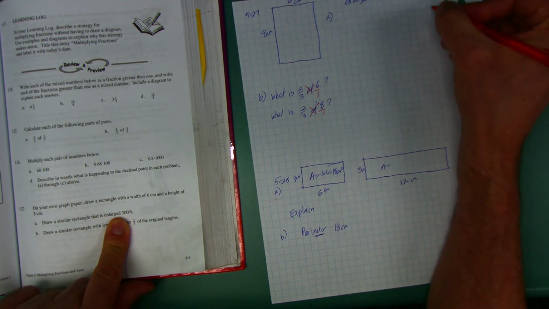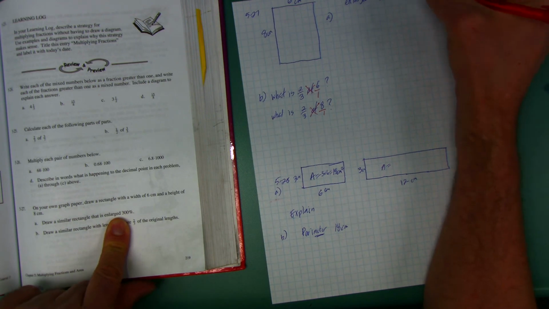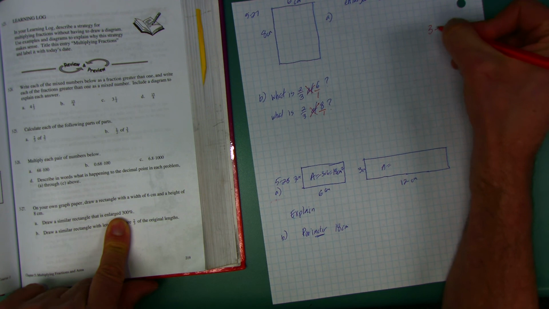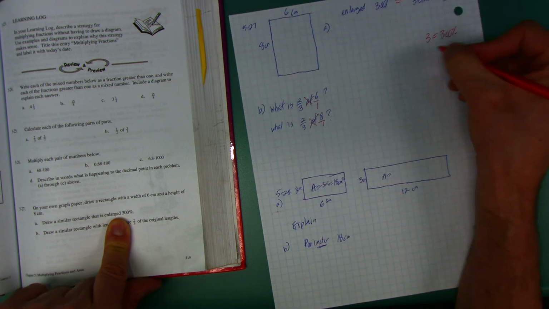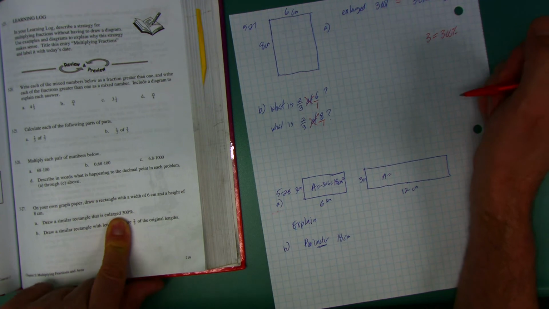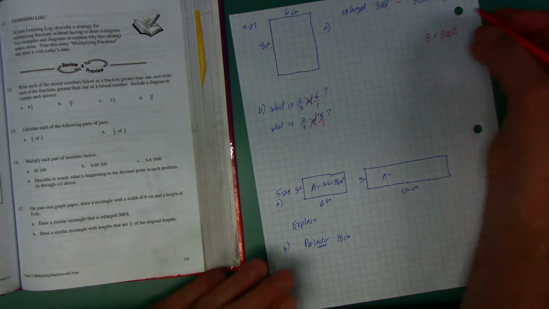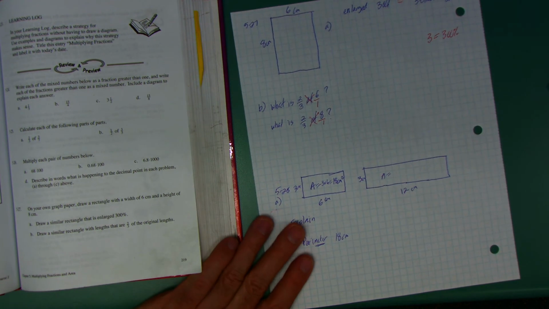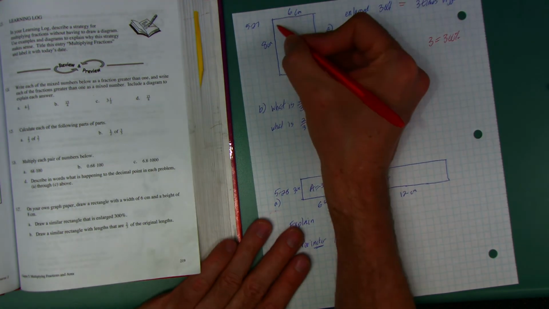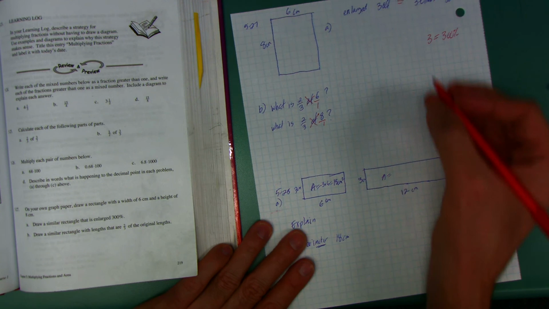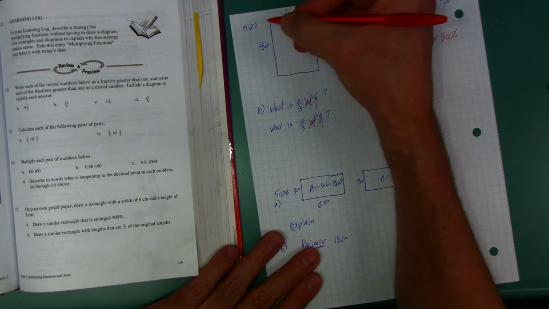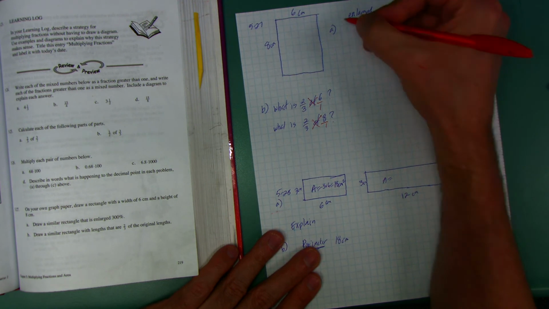Now, what is 300%? We figured this out. It's 3 times, right? 3 equals 300%, right? Move the decimal over 2 spots. Okay. So I'm going to go 3 times as big. So instead of 6 wide, each of these ones is going to be 3. 6 times 3 is 18 wide. Instead of 8 tall, it's going to be 8 times 3, 24, right?